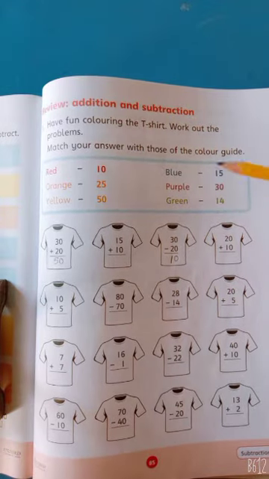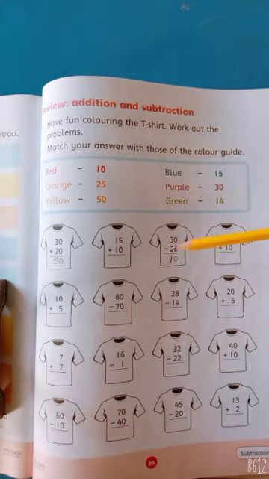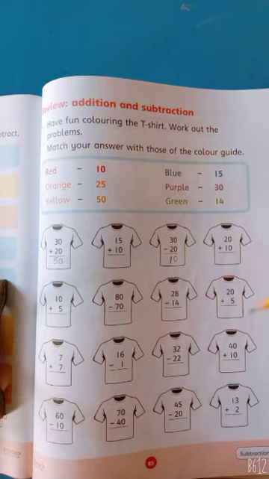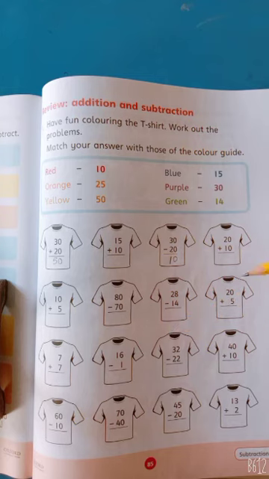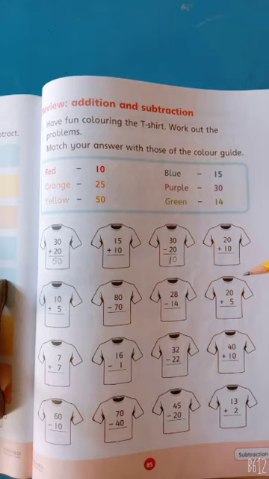Students, you will identify the symbols, then solve the sums, and also practice these sums on your rough copies, and revise the 2 and 3 timetables and send your homework.